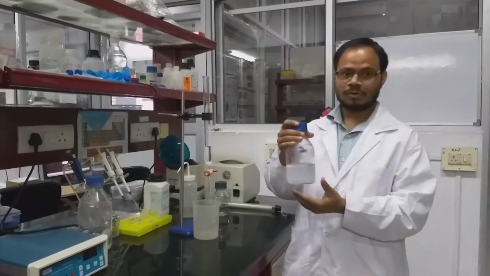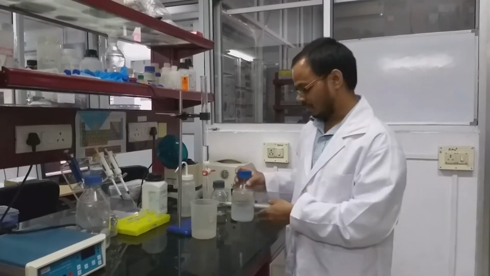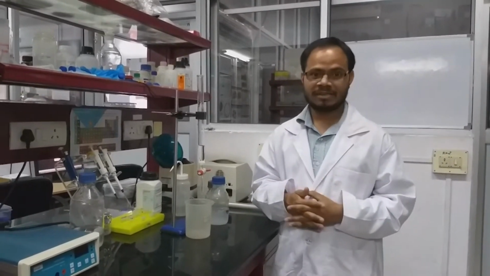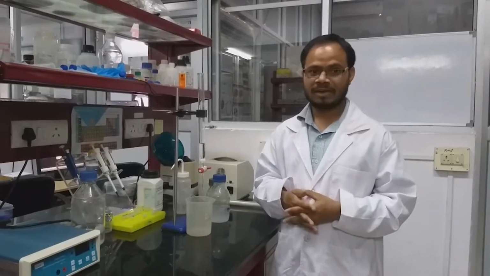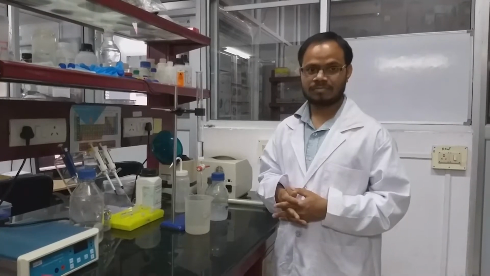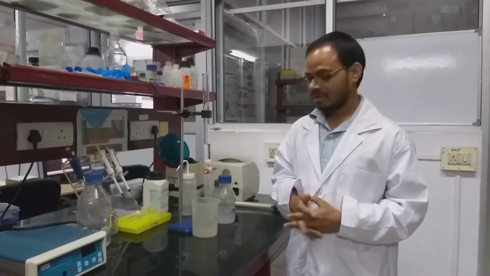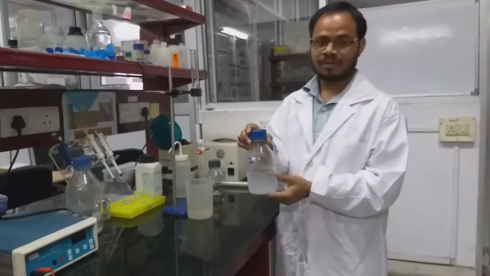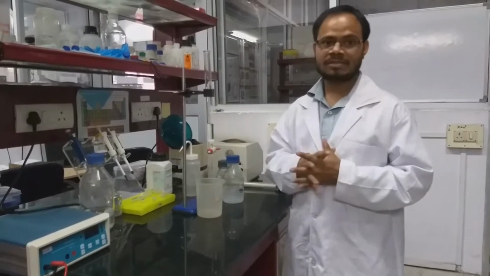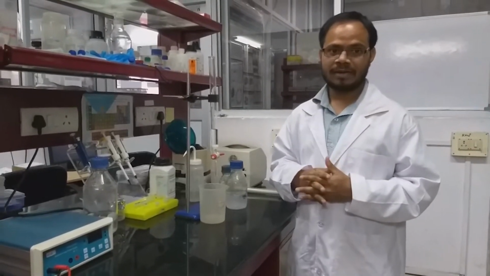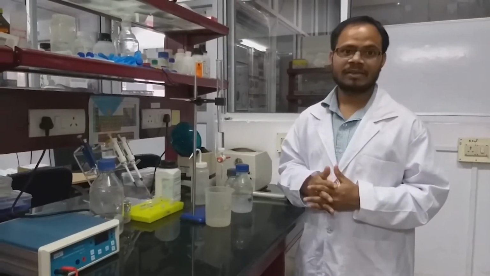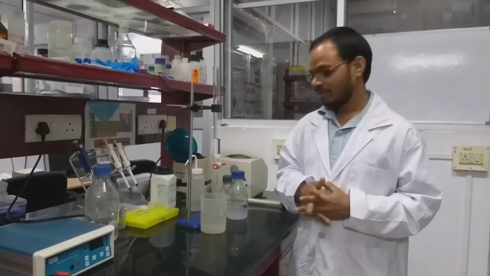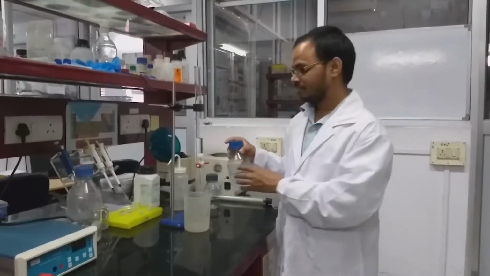These are the beads we are going to use for packing of the column. These are Sephadex 75 beads. There are different materials available: Sephacryl, Sephadex, Sepharose. These are all derivatives of a carbohydrate material. This is the overnight solid beads. You have to take the complete pack of beads and soak it in water or the buffer. These are the solid ones.